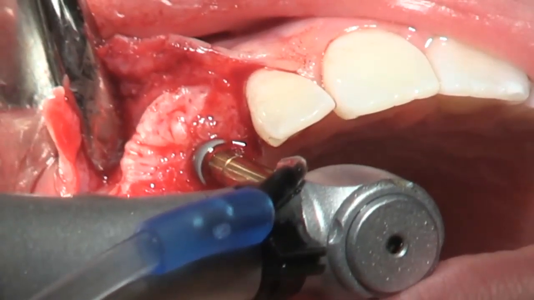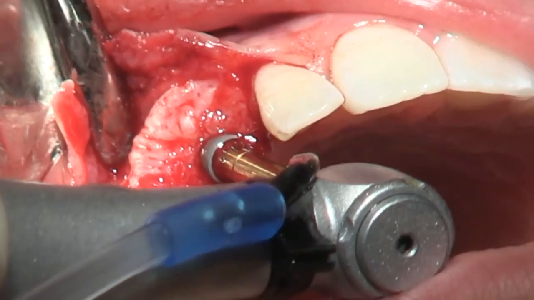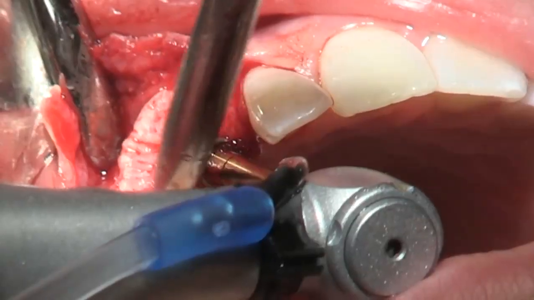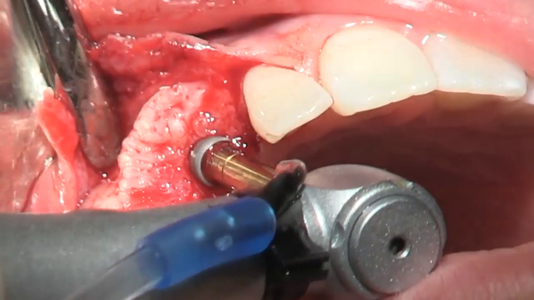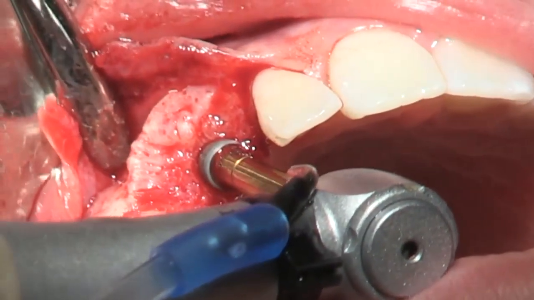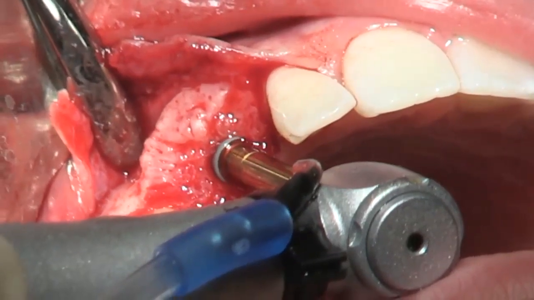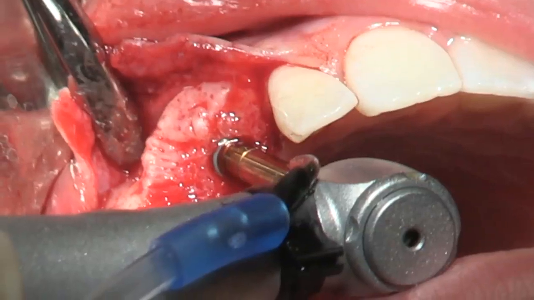Almost at final position. Again, there's a reversal, so we're picking up more stability. And now we're inserting the implant at 40 Newton per centimeter. Now we're ready to place the implant in the final position and leave it at bone level.